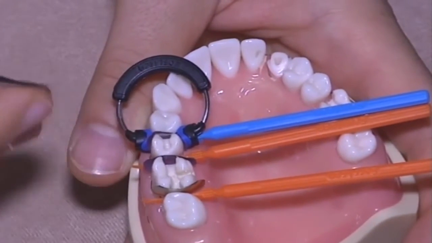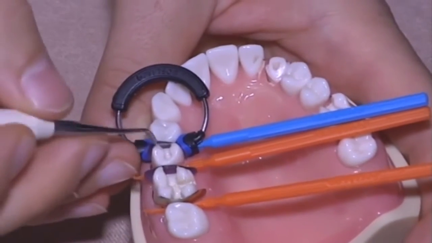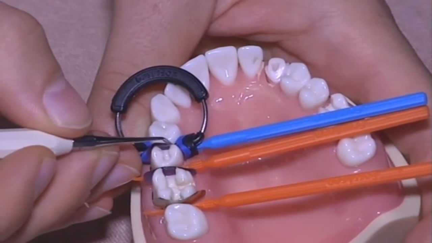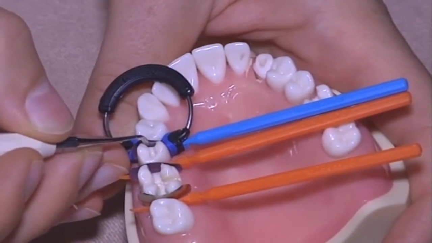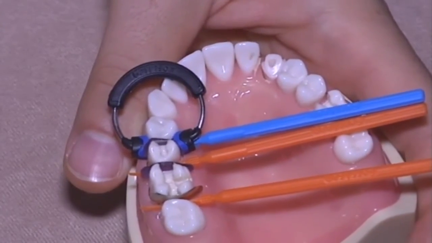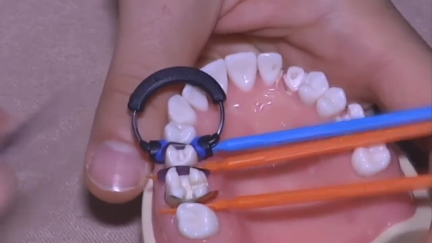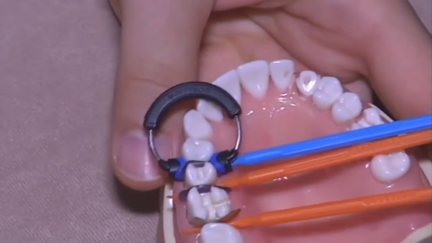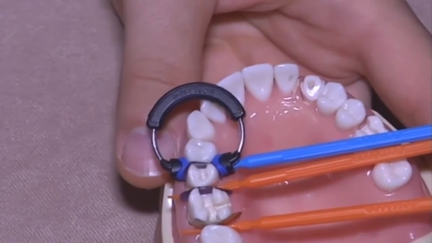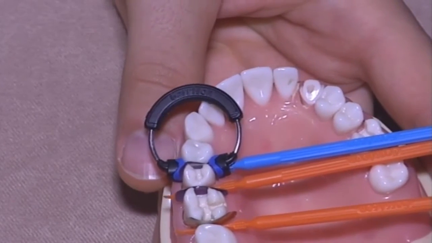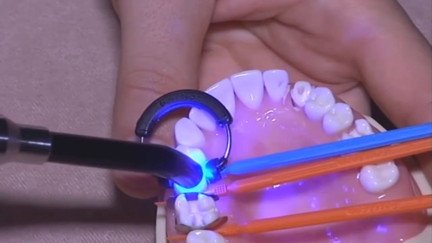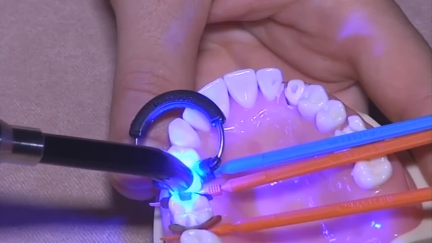And any matrix can simulate that perfectly. You have to do that with a thin spatula. And if you regulate the right amount of composite, you will obtain a very, very thin interproximal wall. Light curing.